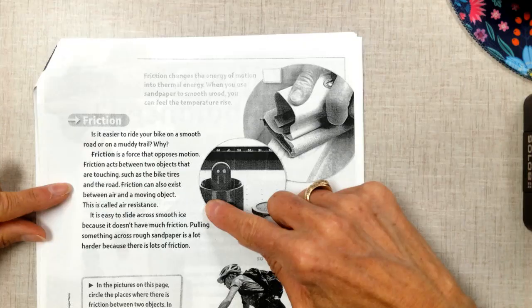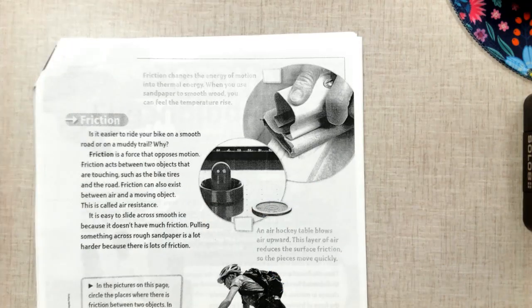We're going to read right in here now. Friction. It is easier to ride your bike on a smooth road or on a muddy trail. Why? Friction is a force that opposes motion. Friction acts between two objects that are touching, such as the bike tires and the road. Friction can also exist between air and a moving object. This is called air resistance.